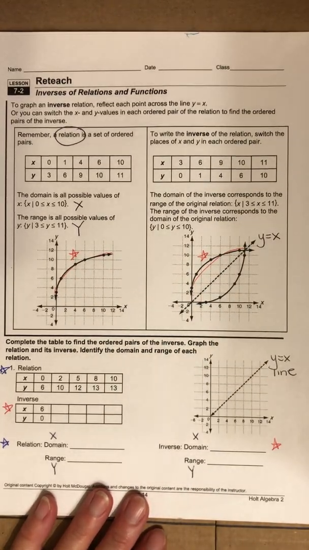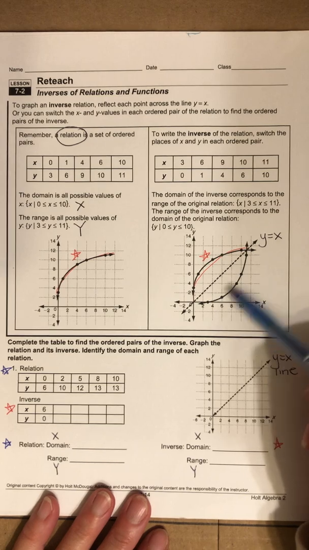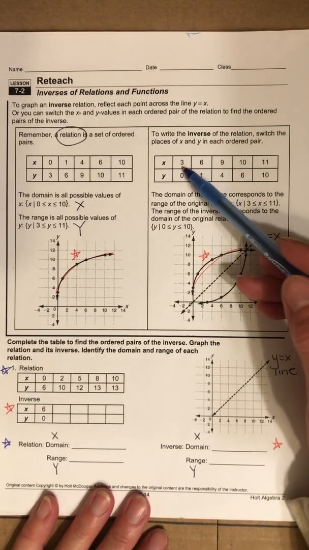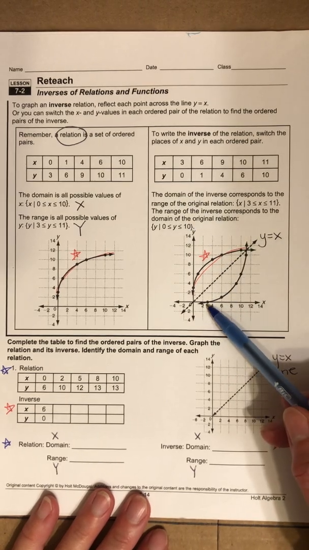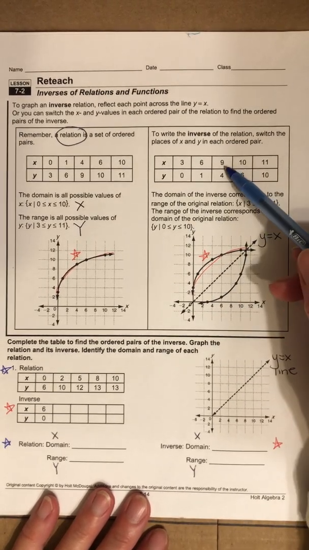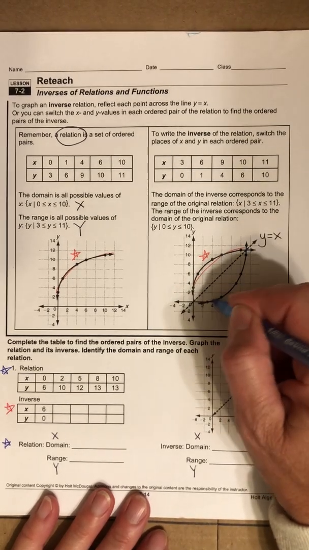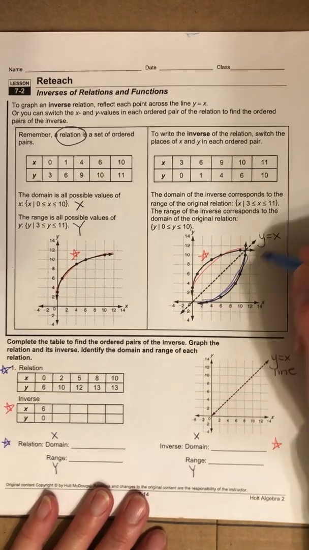What you see below is the inverse that they graphed, right? Here's the 0, 3 right here, 6, 1, 9, 4. You can see where they graphed these points in blue. So we'll put blue here.